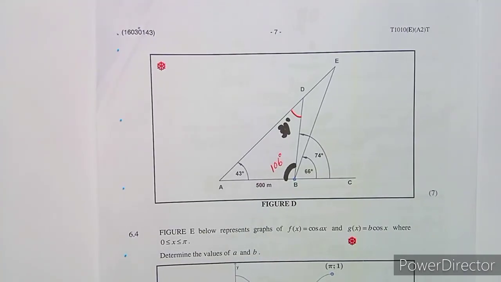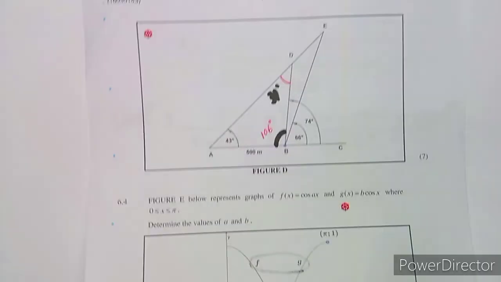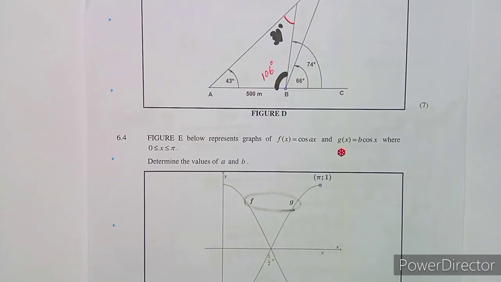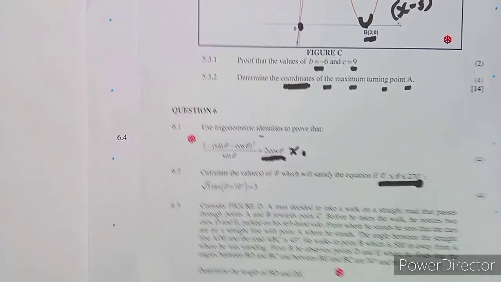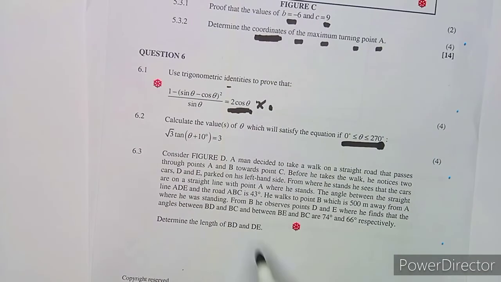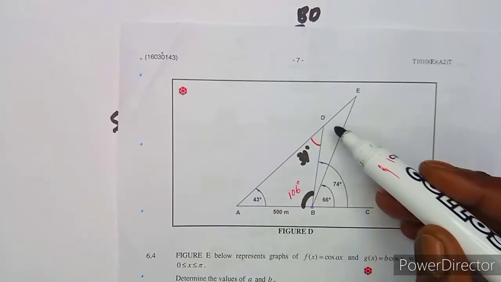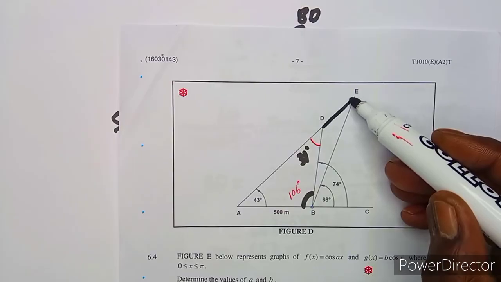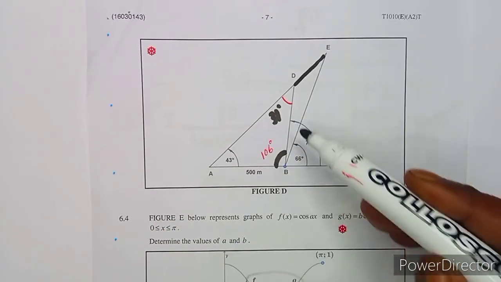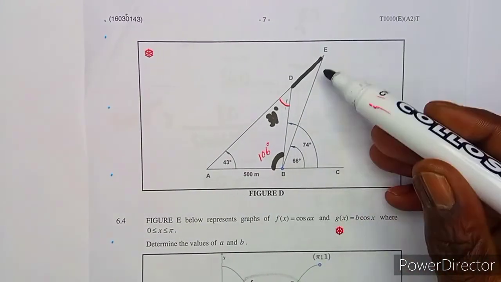Okay, so now BD is there, and the other part was to calculate DE. So take note here, we need BD and DE. DE is this piece here, we need to calculate from D to E. So what do we have on this triangle? We only have this length of BD.